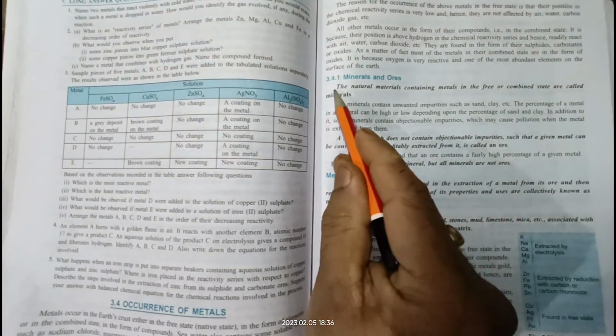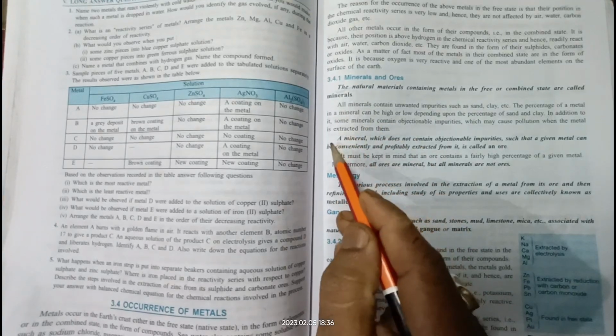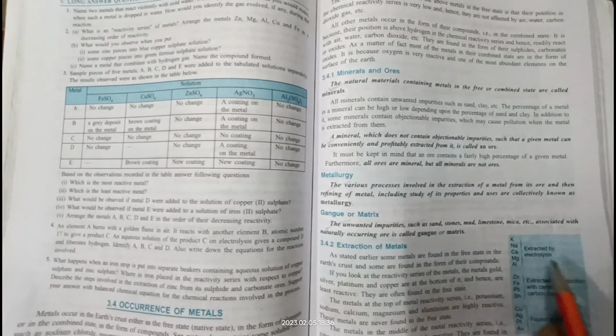From the next page, just go through these 3 points. Just go through. From this section, it is just like a displacement reaction. So remember this reaction, and from the next page, remember this reaction. From page number 282 to 289, remember these definitions. These are very important. Definition of mineral, ore, metallurgy, gangue. And from this figure, try to remember the different types of techniques which are applied for extraction of metals.